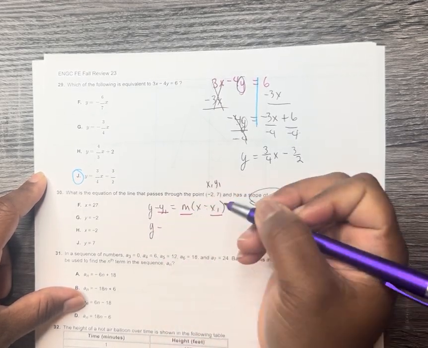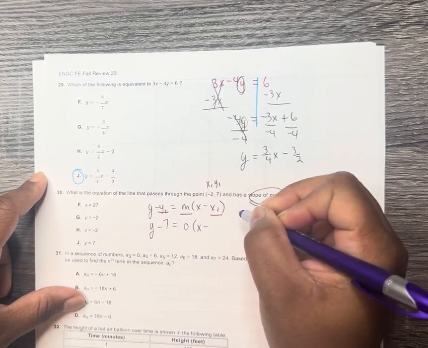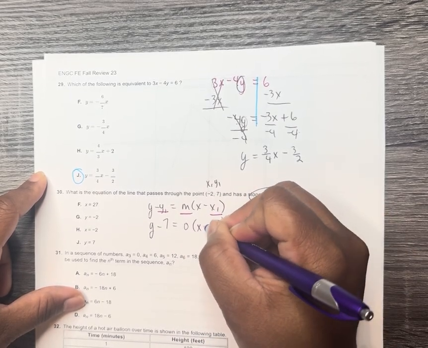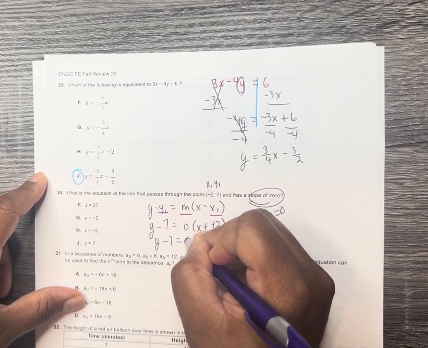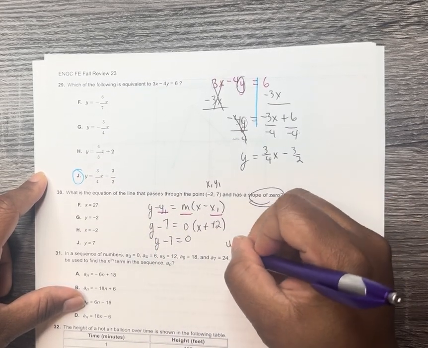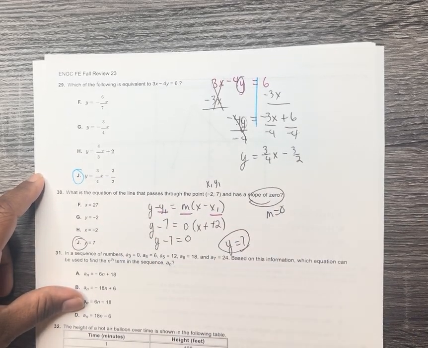So that's y minus 7 equals 0 times x minus negative 2. Double negatives is just plus. 0 times that is 0, so y minus 7 equals 0. Add 7 to each side, and y is equal to 7, which is J.